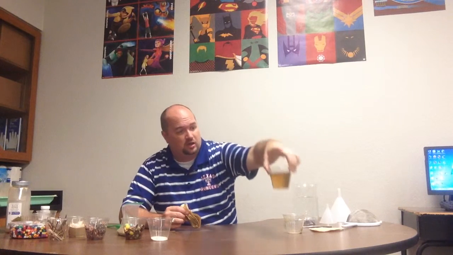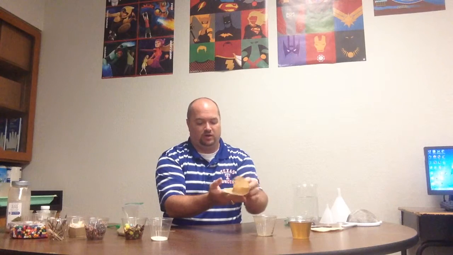So hopefully you can see that even though it's this darker color, it's very clear. There's no large solid particles in there. So those large solid particles, they're either in this cup or, oh yeah. And I'm going to peel this filter out so you can kind of see. So there's my pepper. So I have successfully separated my pepper from my salt water.